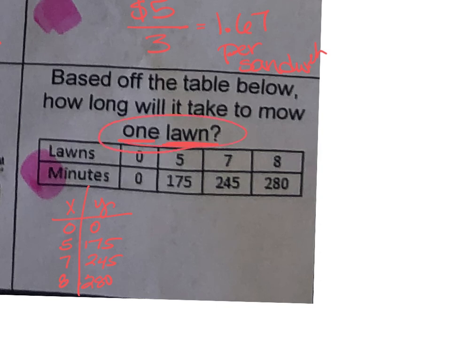And it asks us to find how much for 1 yard. So that's unit rate. That's divide. So we're going to do y divided by x. 175 divided by 5 is 35. 245 divided by 7 is 35, and 280 divided by 8 is 35. So it will take 35 minutes per lawn. I hate that word.